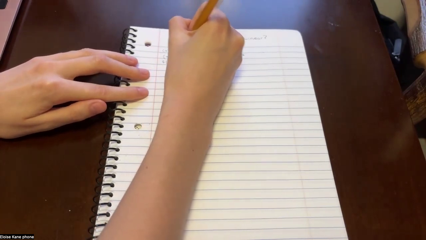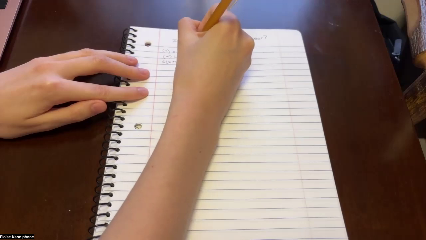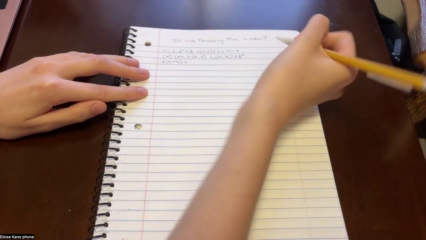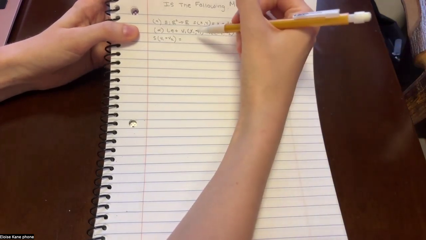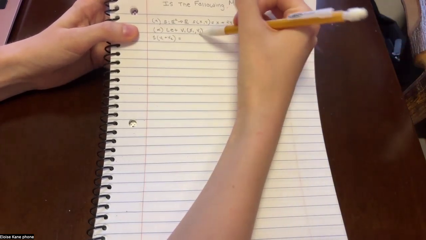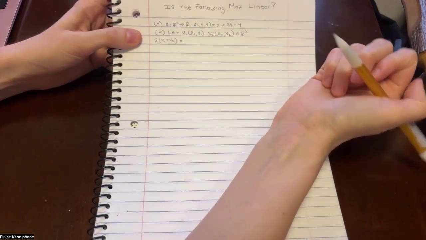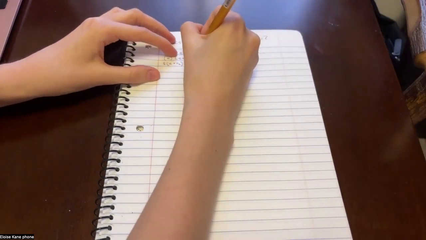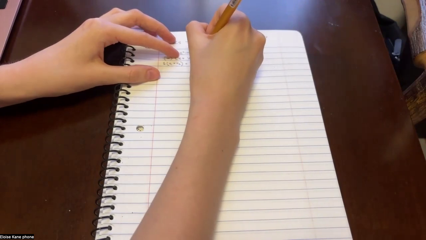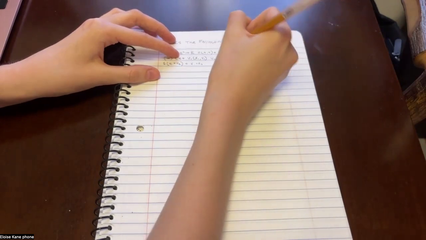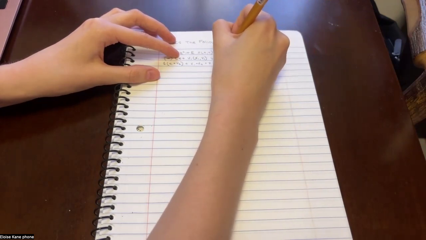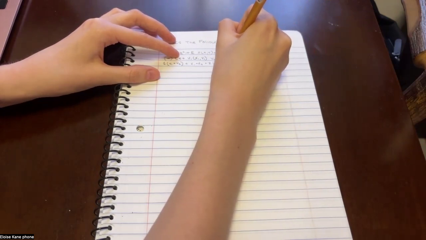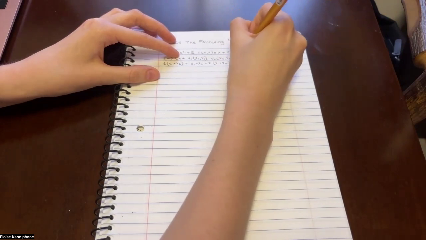Now, let's check S applied at V1 plus V2. What this is going to have us do is just put our X1, X2, our Y1s and Y2s right next to each other. So for the first one, it is X1 plus X2 plus 2 in parentheses Y1 plus Y2 minus 4.